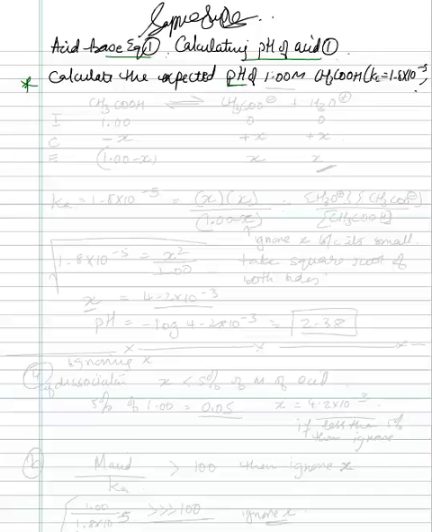Calculate the expected pH of a 1.00 molar acetic acid, which is CH3COOH, and the Ka for this one is 1.8 times 10 to the negative 5. By the time we're done with this, you are going to have memorized that because you're going to use it so many times. For any acid-base equilibrium, you should write the equation. That's a very good habit to get into.